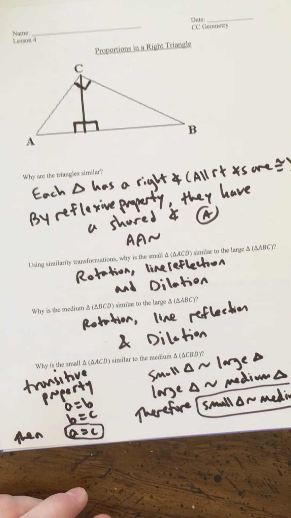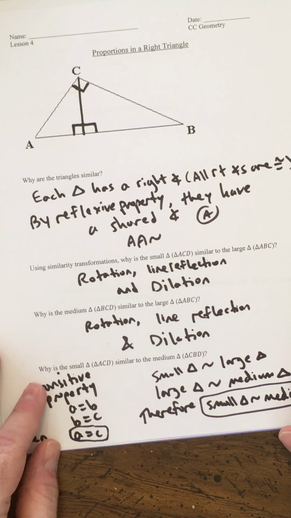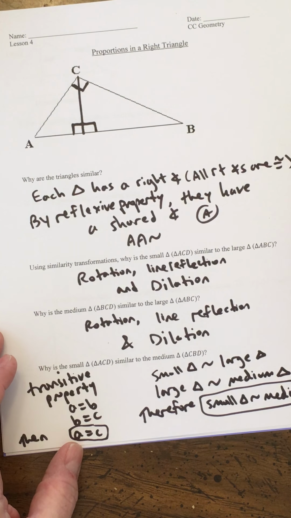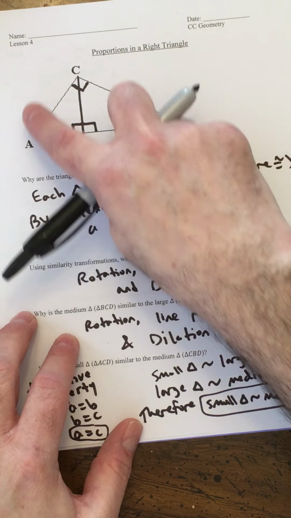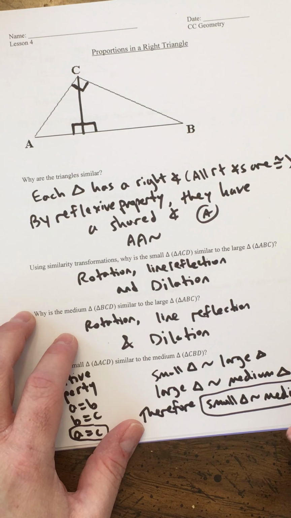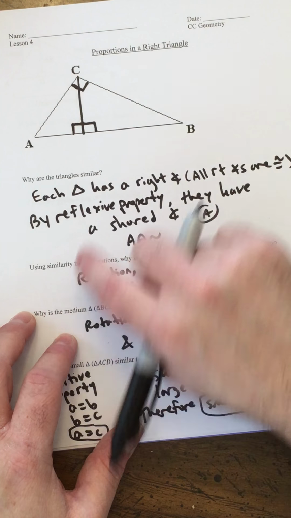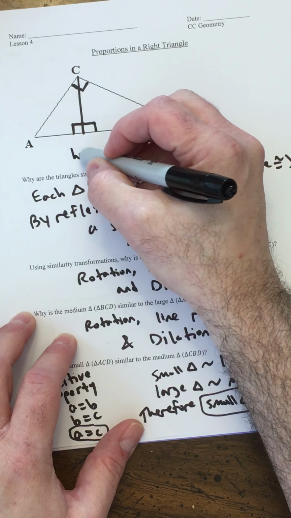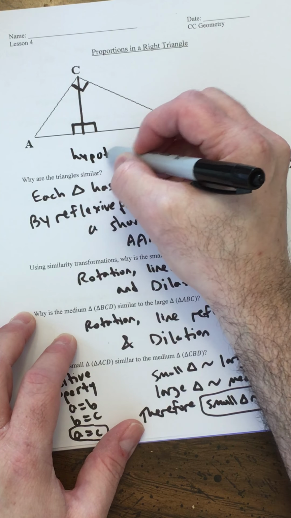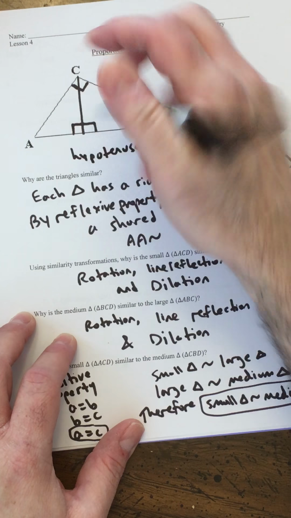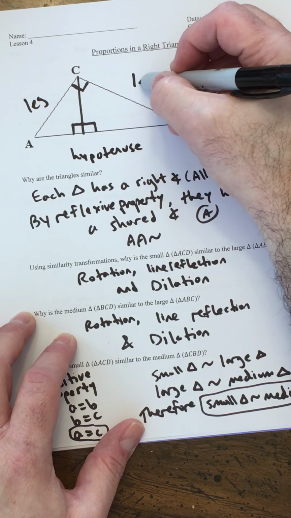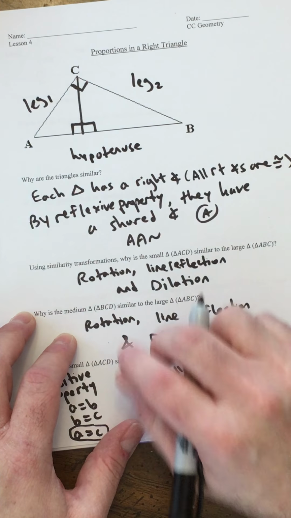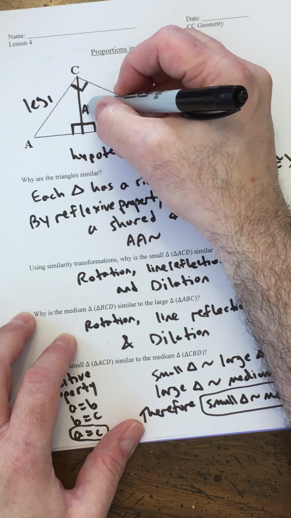Let's go back. Since the triangles are similar, their corresponding sides should be in proportion. The problem is it's sometimes hard to find the corresponding sides. So let me label this triangle for you so that we can actually see how to make some sense of it. First of all, we know that the side opposite the right angle in the big triangle, A to B, is the hypotenuse. And these would be the legs of that big triangle. I'm actually going to number these leg 1 and leg 2. And this line that we drew perpendicular to the hypotenuse is the altitude.